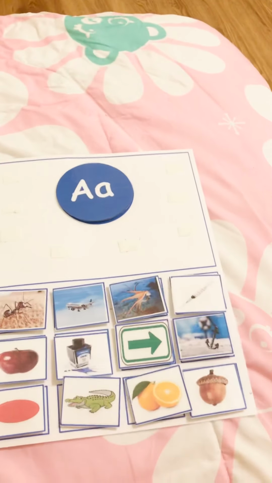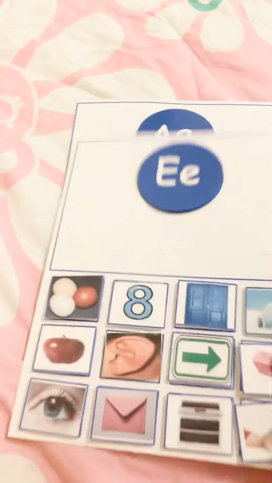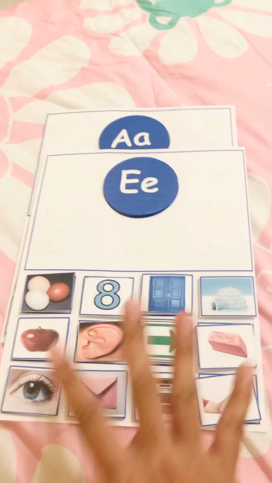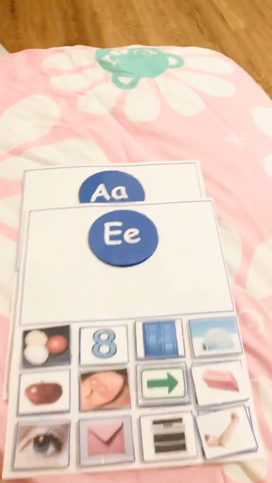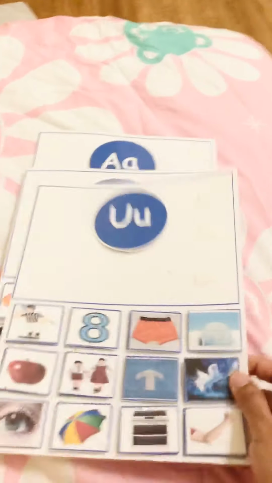So if you're done with the letter A, you can proceed to the letter E. Same process that you're going to do. And if you're done with the letter E, you can do the letter I, the letter O, and the letter U.